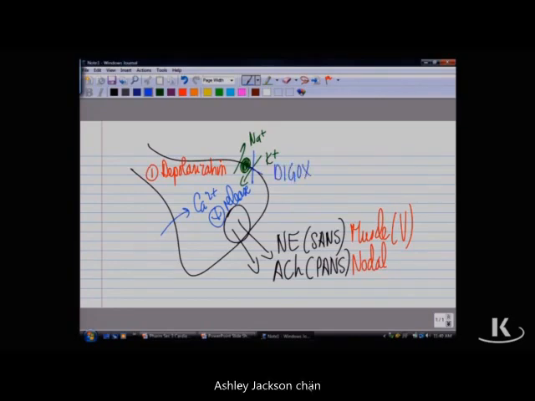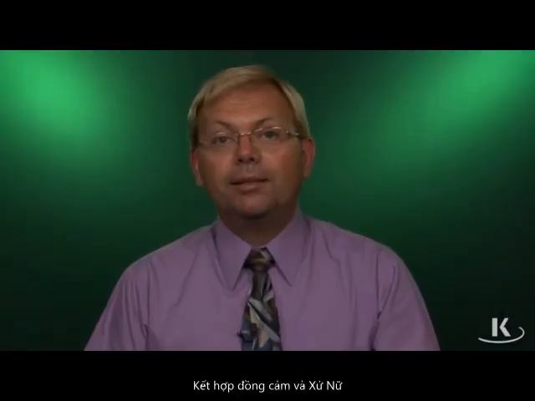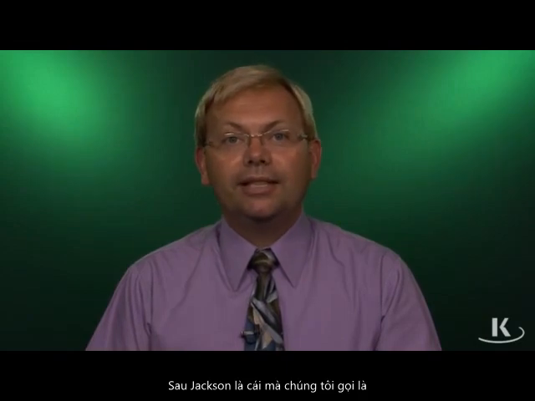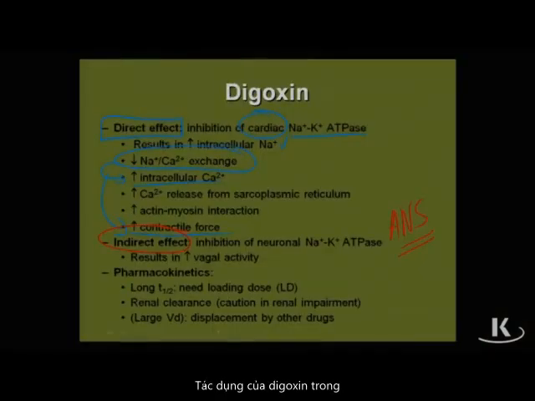As digoxin blocks the pump and sodium stays in, what can you now tell me about the depolarizing effect of digoxin on a nerve terminal? I'm sure you're realizing clearly that depolarization is going to occur. This will be followed by calcium entry, which in turn will result in neurotransmitter release. Well, this combined sympathetic and vagal effect of digoxin is what we call the indirect effect of digoxin in the heart. Let's go back to our notes.